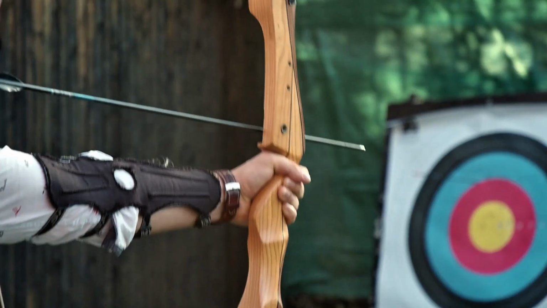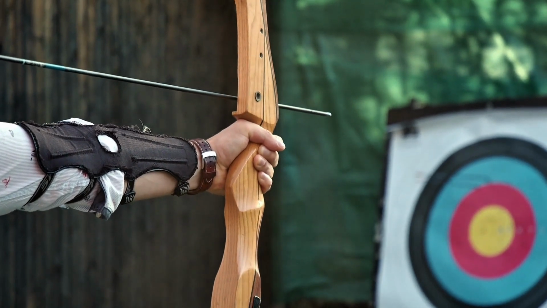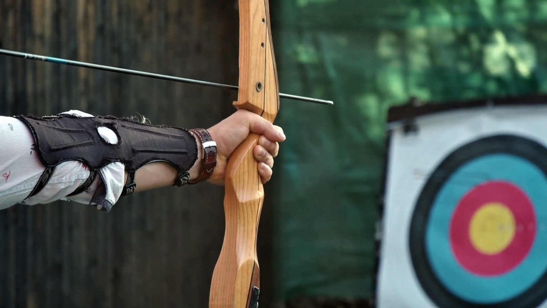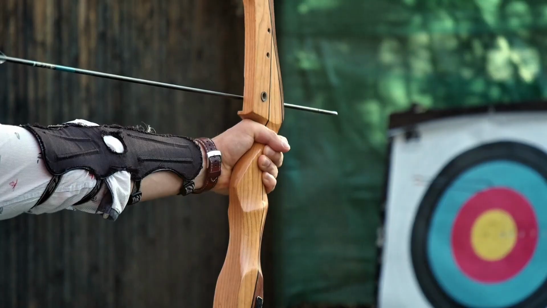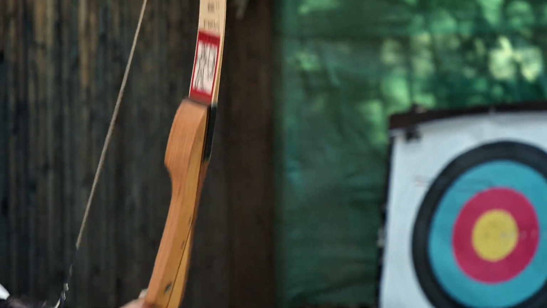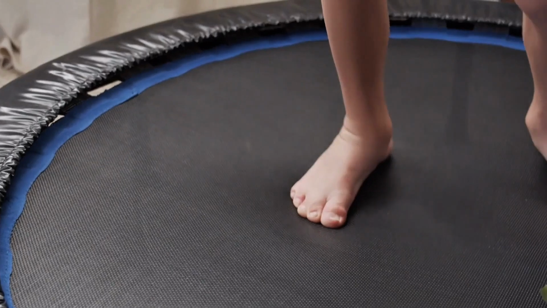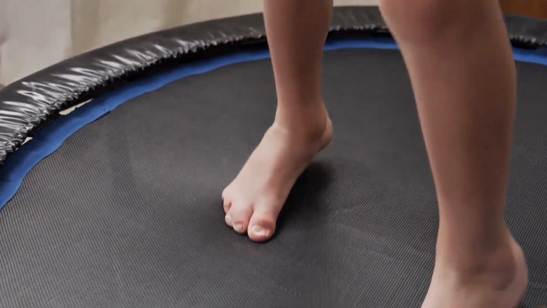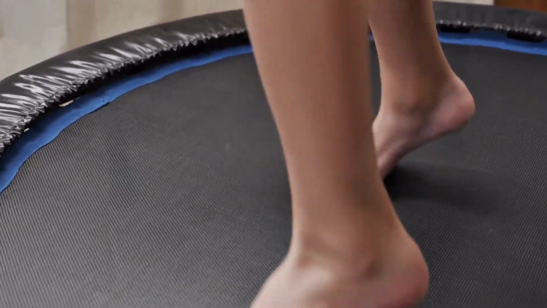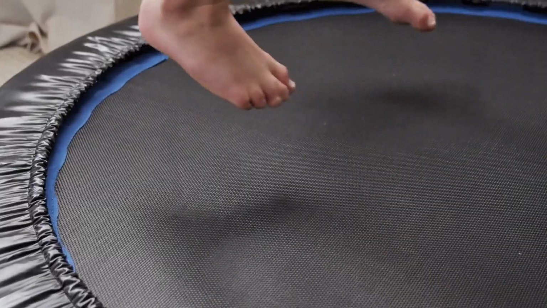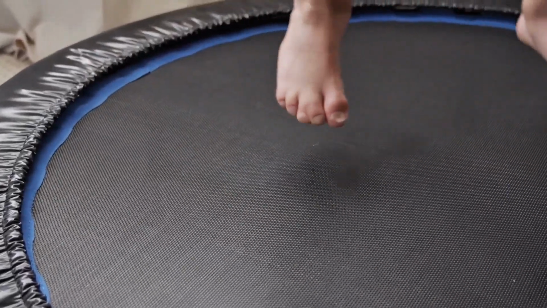In archery, pulling the bow stores elastic potential energy, which is later transferred into kinetic energy. A trampoline stretches downward when someone jumps on it, storing elastic potential energy before pushing the jumper upward.